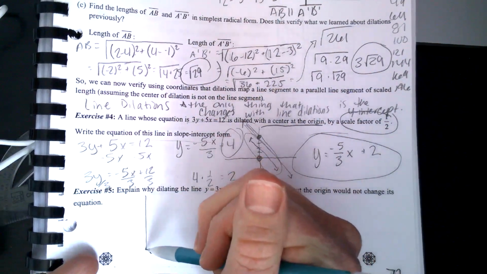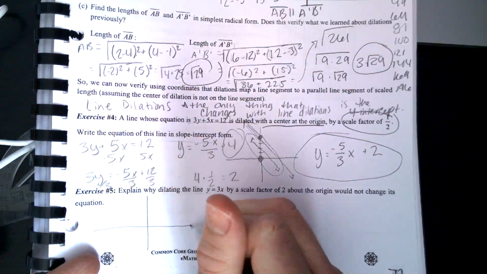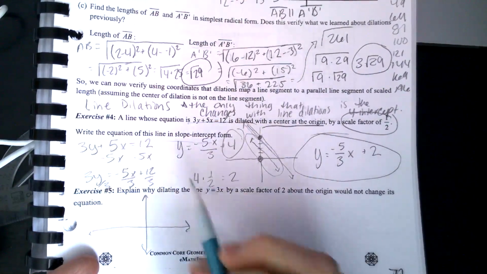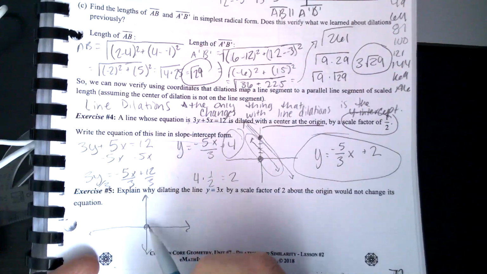Okay. All right, let's look at number 5, our last one. So now we want to explain why dilating the line y is equal to 3x by a scale factor of 2 about the origin would not change its equation. Now let's graph this, because like I said, it's much easier to understand the question if we graph it. So 3x goes through the origin.